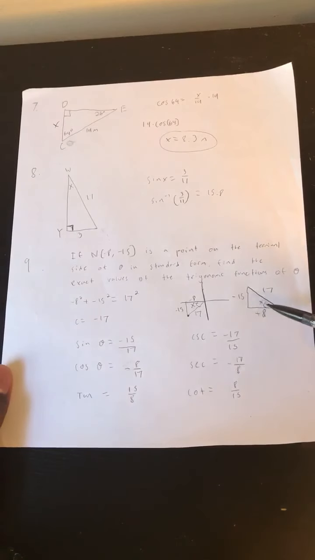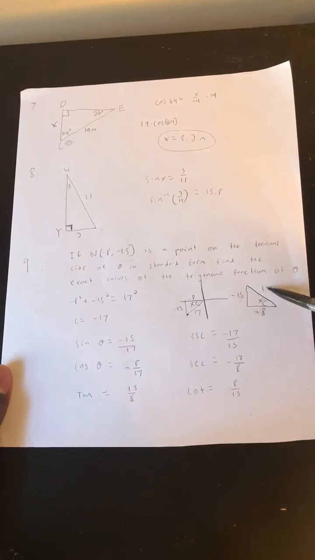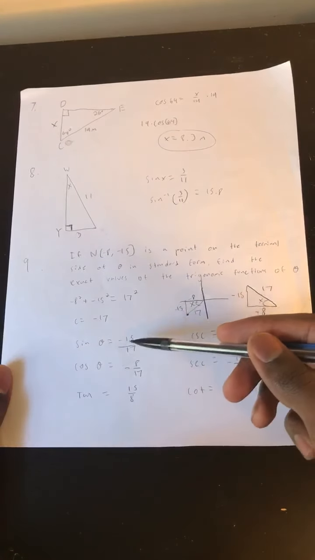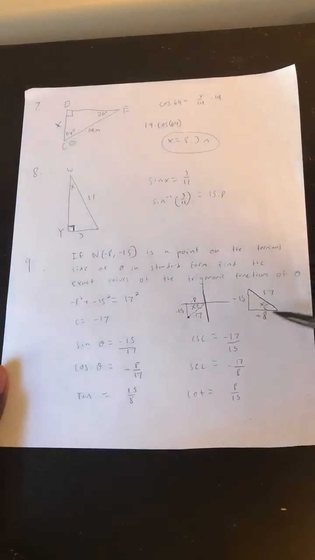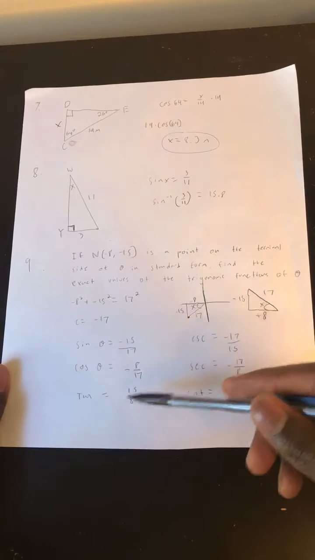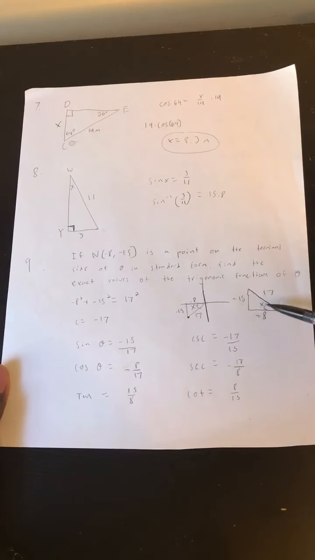The first value, sine, is going to be opposite over hypotenuse, which is -15 over 17, so the entire thing stays negative. The cosine is going to be the adjacent over hypotenuse, which is -8 over 17. And then the tangent is actually going to be +15/8, because it's a negative divided by a negative. So +15/8, which is the opposite over the adjacent.